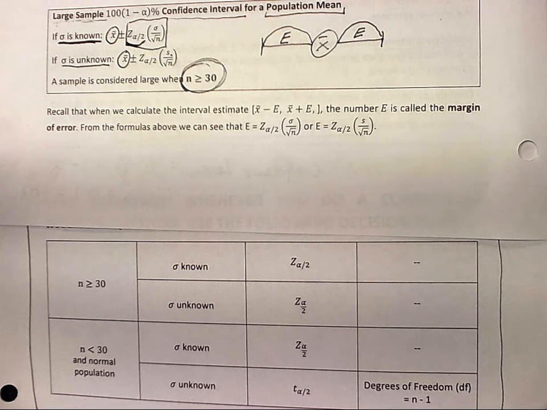What we're going to start doing here in a couple of minutes is we're going to say, okay, what happens if we don't have large samples? If we don't have large samples, then we have small samples. And when we have small samples, again, we're going to be dealing with the case of whether or not sigma is known or sigma is unknown, so just like up here. Again, if sigma is known, we're still just going to use our z sub alpha divided by 2. Nothing changes there.